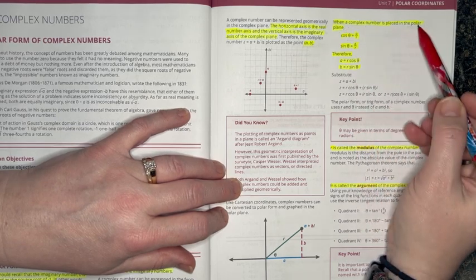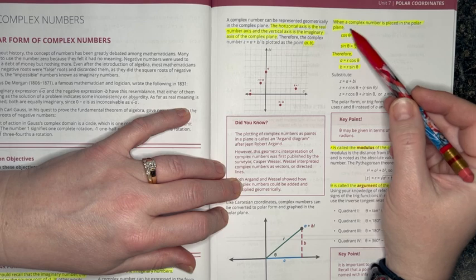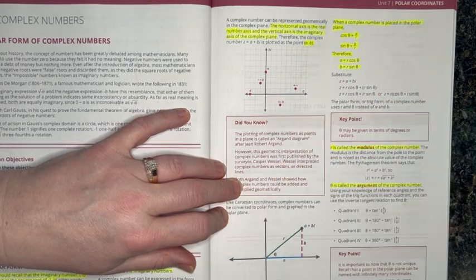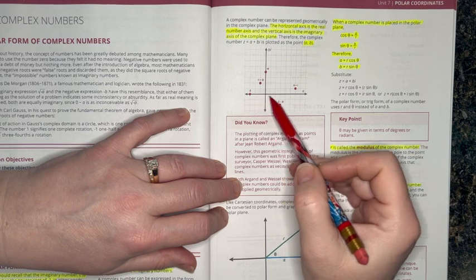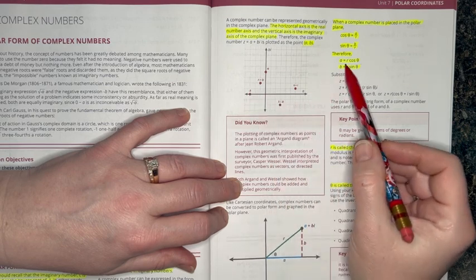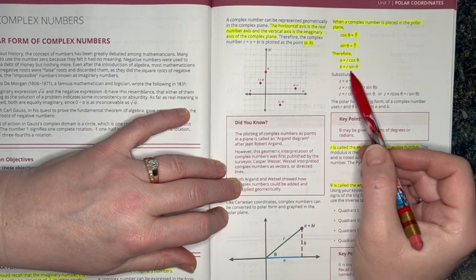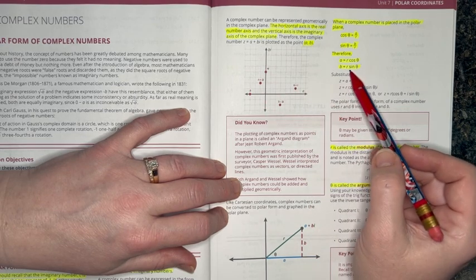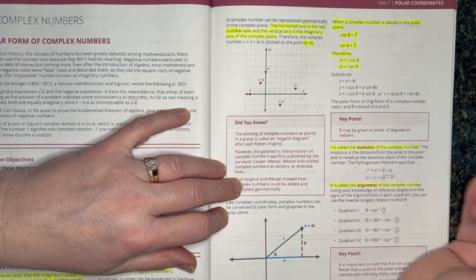When a complex number is placed in the polar plane, we've got these formulas. Therefore, a, which remember is kind of like our x-axis, is equal to r times the cosine of theta. And b, which is our y pretty much, is equal to r times the sine of theta. Okay?